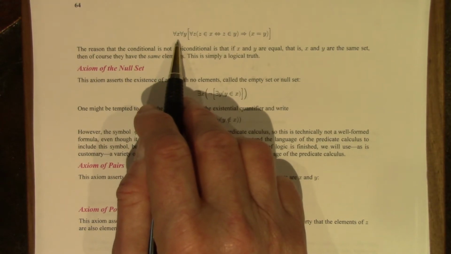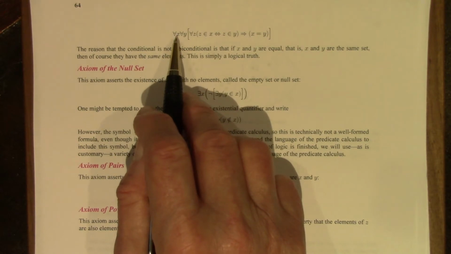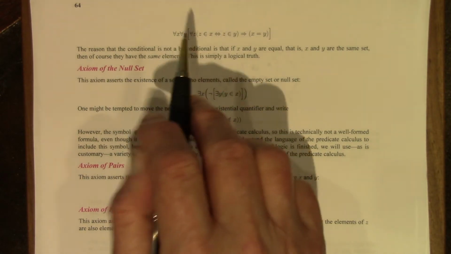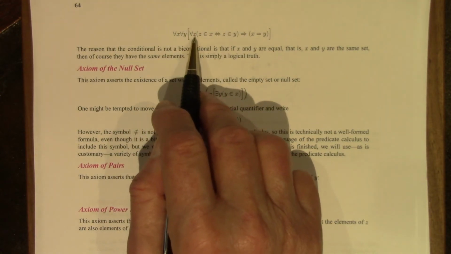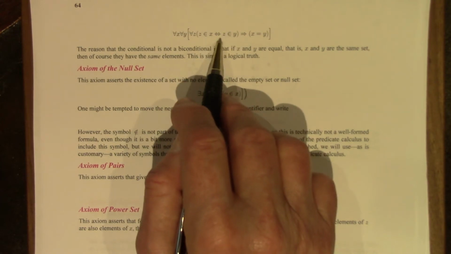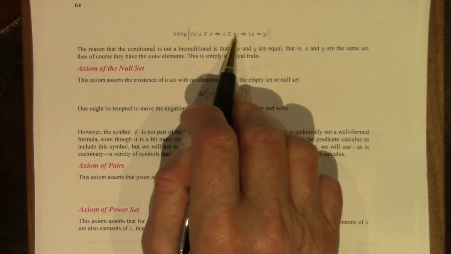Therefore, we're talking about all possible sets. So you can fix in your mind, pick an x and pick a y. For all z, z is in x if and only if z is in y. That says that x and y have the same elements.